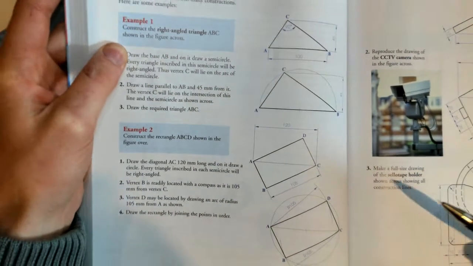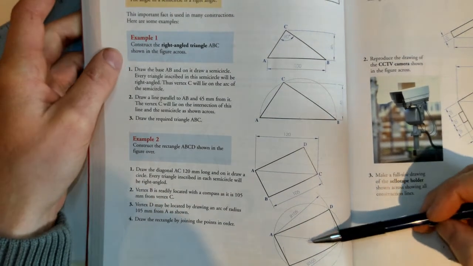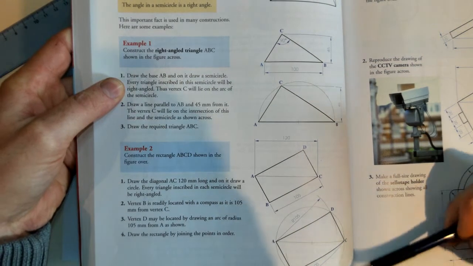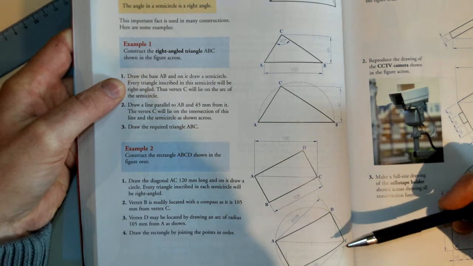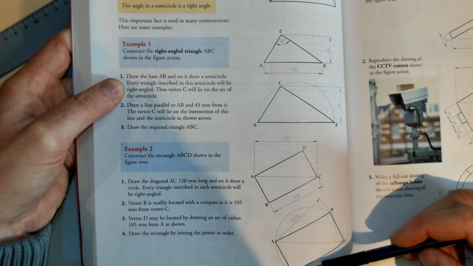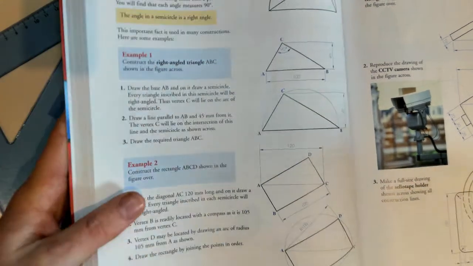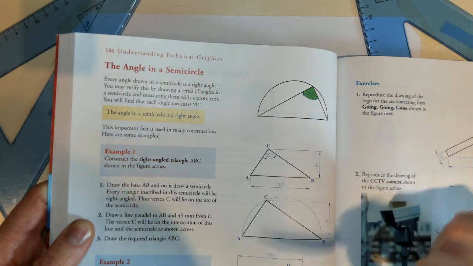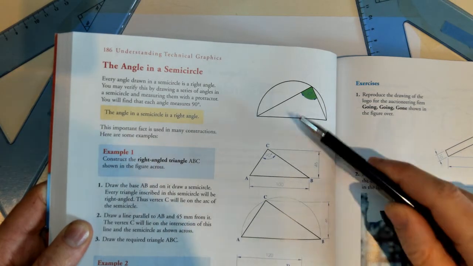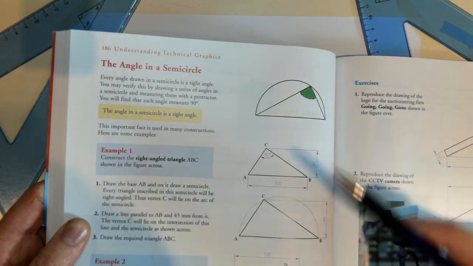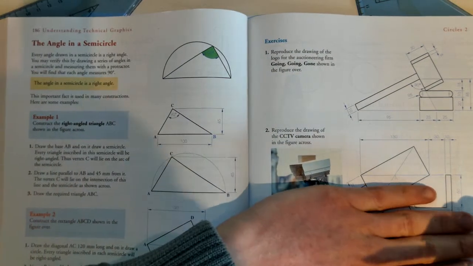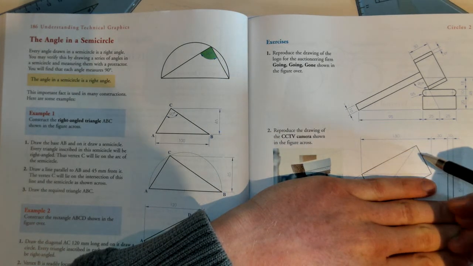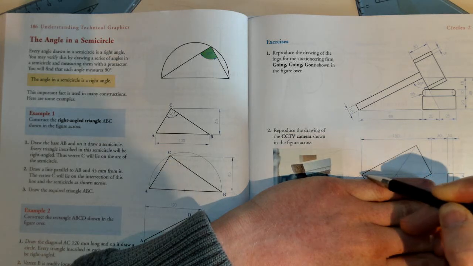So we're going to use the construction that we did previously on the bottom of the page here. We're going to draw a circle, and we're going to use that to help us find where the top and bottom corners are. And this all goes back to this, that the angle in a semicircle is a right angle. Now if you look at that little example here, you will see that the little triangle that's drawn here looks very similar to the top half of the rectangle.